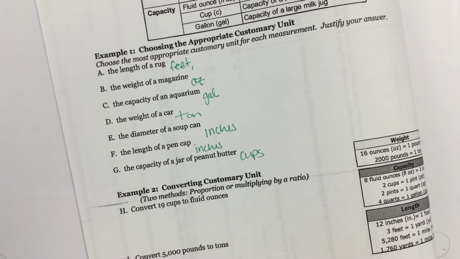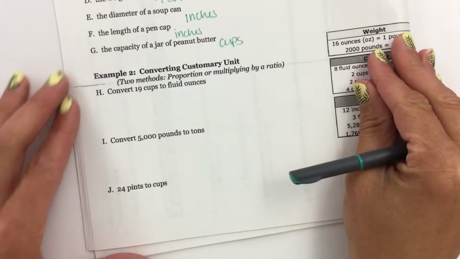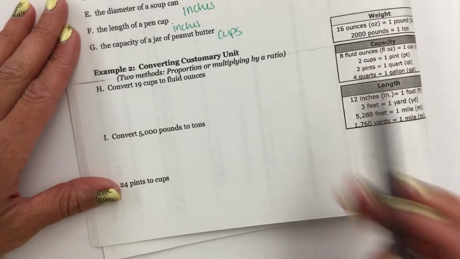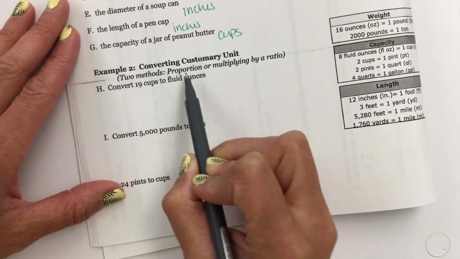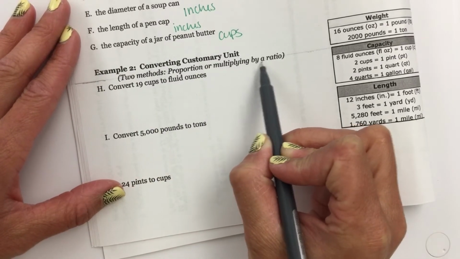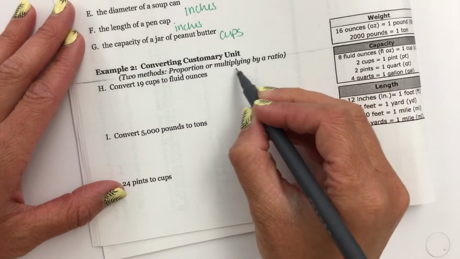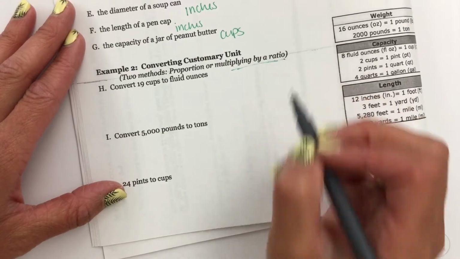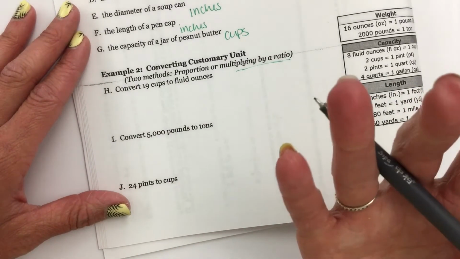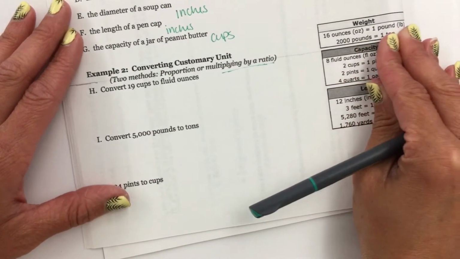That would take you a really long time. So you might want to find a different way to measure. So the next way is converting between customary units of measurement using a proportion or multiplying by a ratio. And we're going to work a lot with multiplying by a ratio. So it doesn't matter to me which method you use. I'm going to actually show you both.